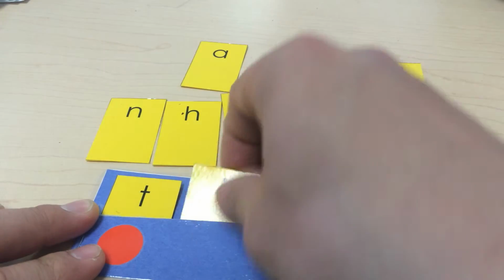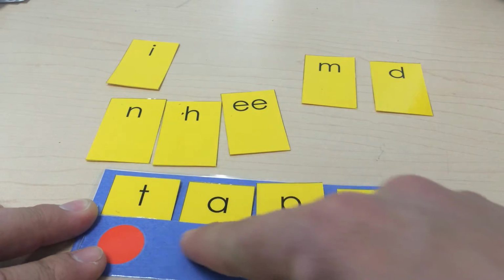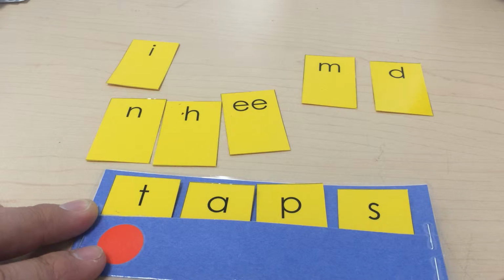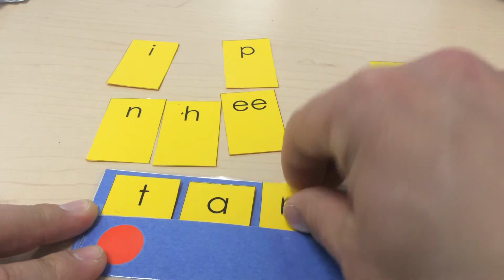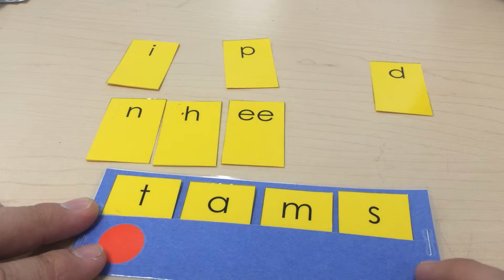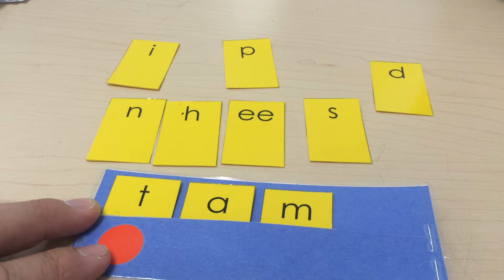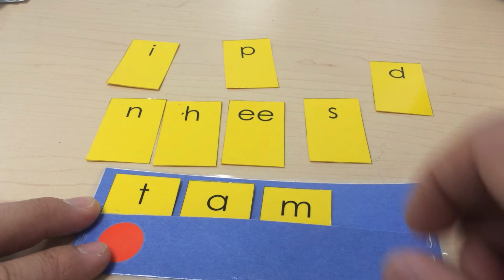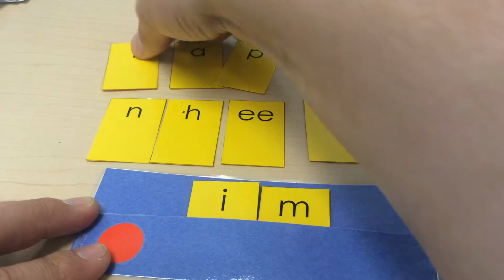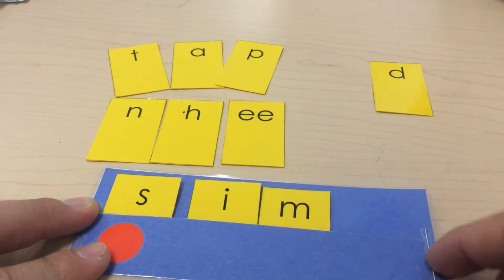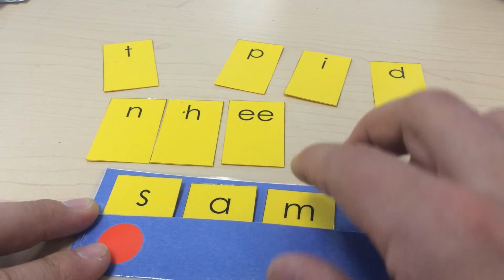Then you could say taps, taps. Then you could say tams, tams. Then just tam. Oh, well, nothing changes except for the last sound, so we just get rid of it. Then maybe you'll say Tim, and Sim, and Sam, and Pam.